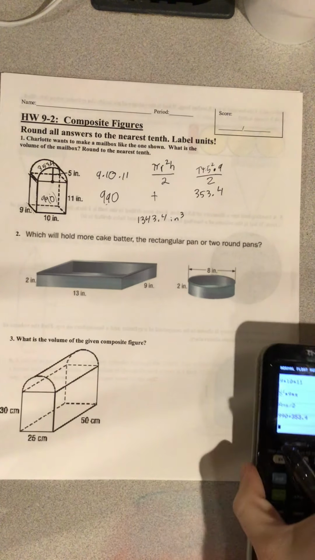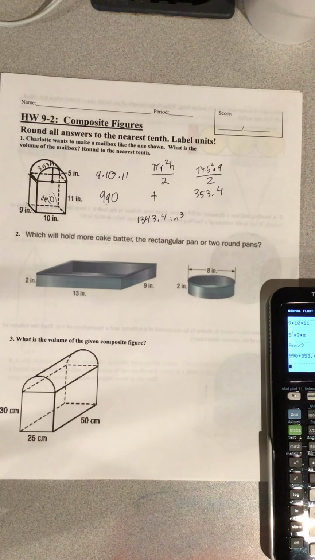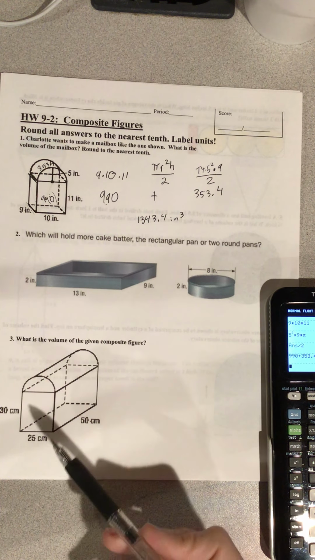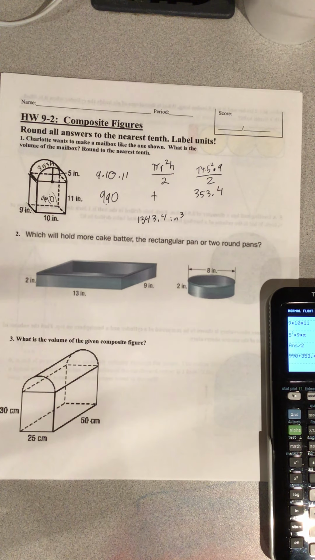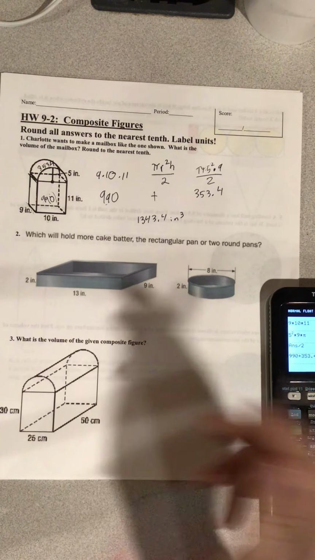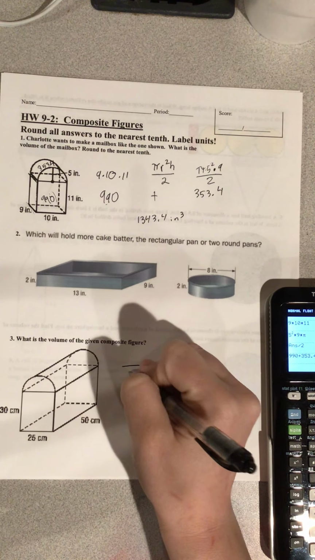That's it. So let's find the volume of this composite figure. It looks confusing because where's your radius, right? And you're like, what the heck? Well, secret, I know where it is. But also it's a cylinder, so it's a cylinder cut in half.